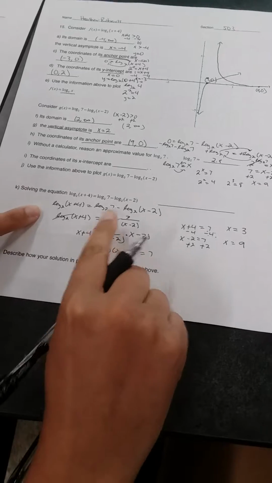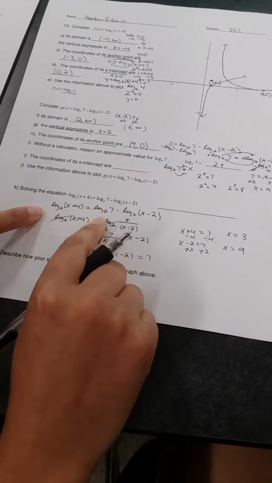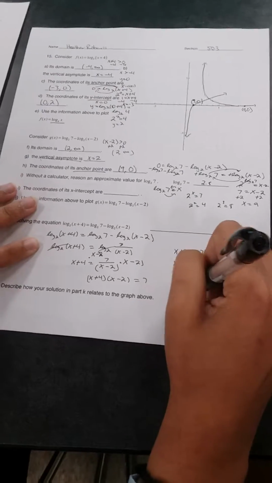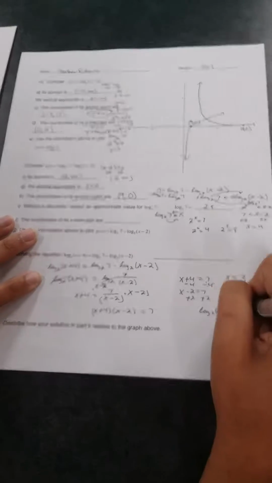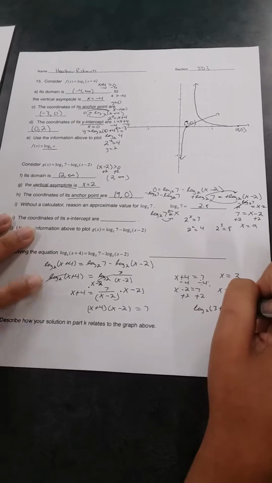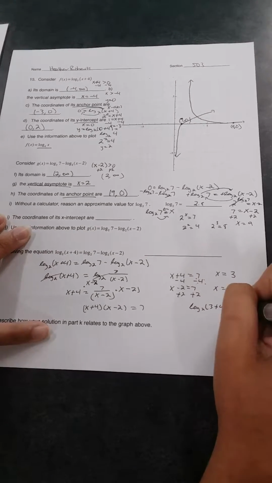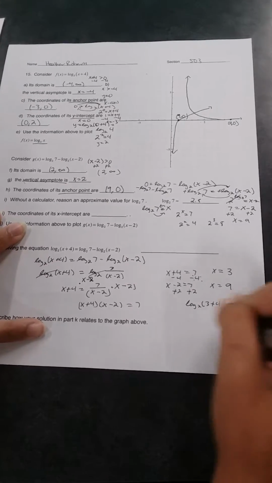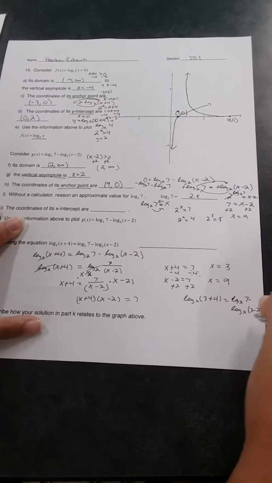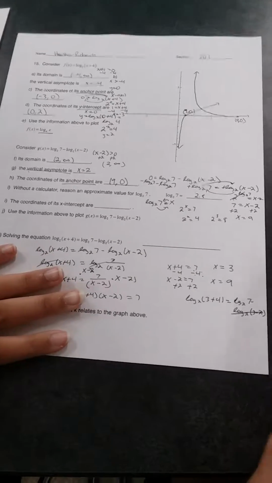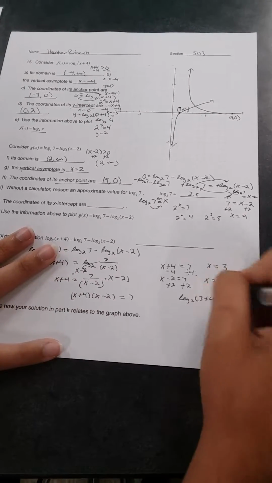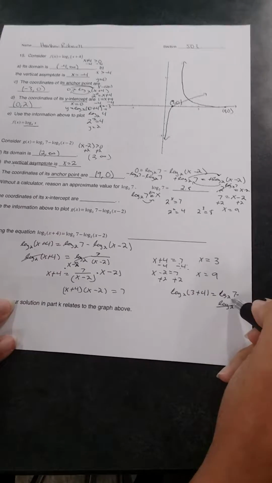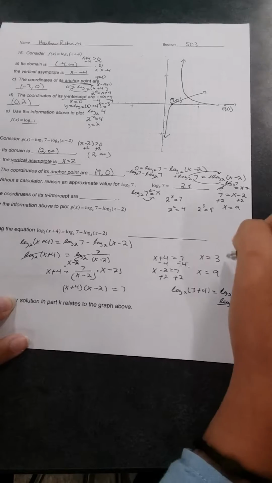And then you'd plug these into the equation that you had up here to make sure they're right. So log base 2 of 3 plus 4 equals log base 2 of 7 minus log base 2 of 3 minus 2. 3 minus 2 is 1, so log base 2 of 1 is 0, so that would go away. And 3 plus 4 is 7, so it'd be log base 2 of 7 minus 0 equals log base 2 of 7. And those are equal, so this one's correct.